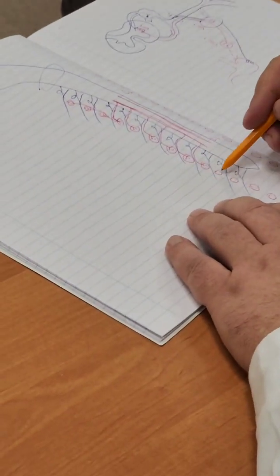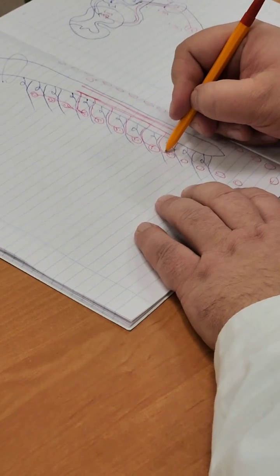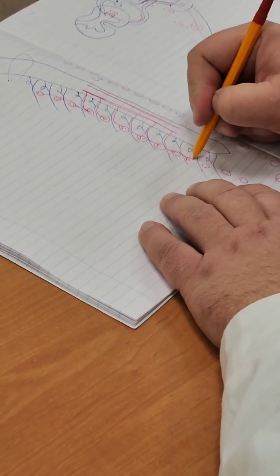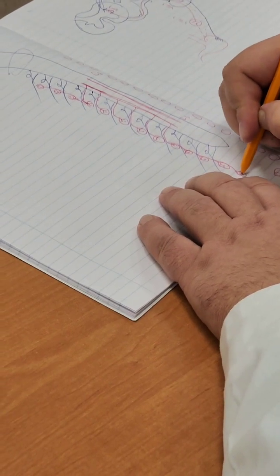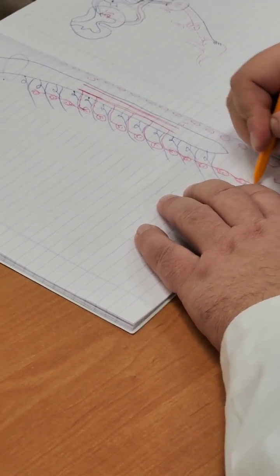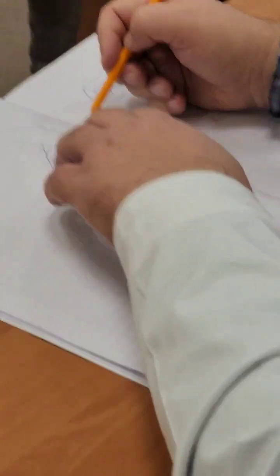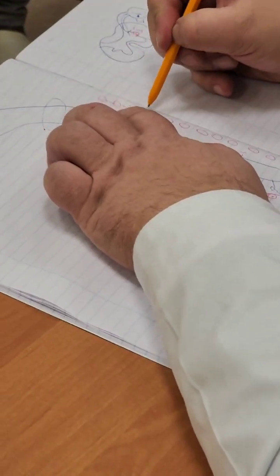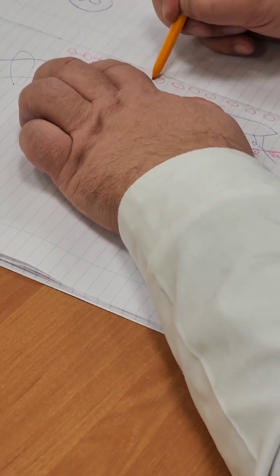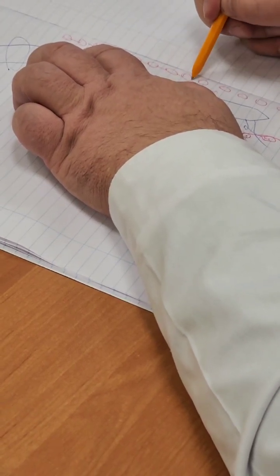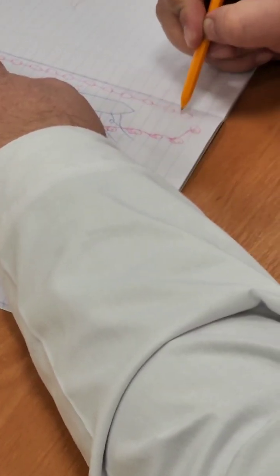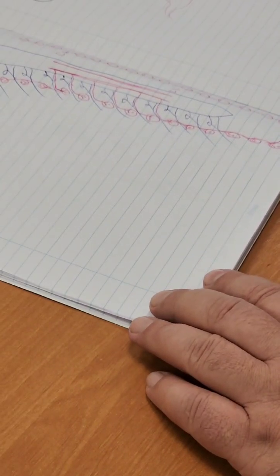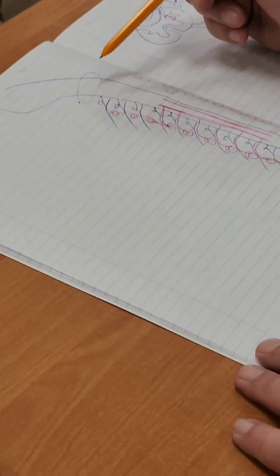The same like here, lower lumbar receive preganglionic fibers from upper lumbar ganglions, because all of these ganglions join together with the help of rami interganglionares.